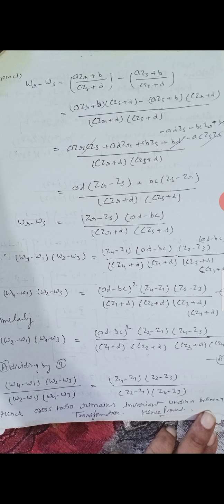From first, WR minus WS is equal to (AZR plus B) upon (CZR plus D) minus (AZS plus B) upon (CZS plus D). Now solving by LCM, this is (AZR plus B)(CZS plus D) minus (AZS plus B)(CZR plus D) whole upon (CZR plus D)(CZS plus D). After multiplication and solving, we find WR minus WS is equal to (ZR minus ZS)(AD minus BC) whole upon (CZR plus D)(CZS plus D).